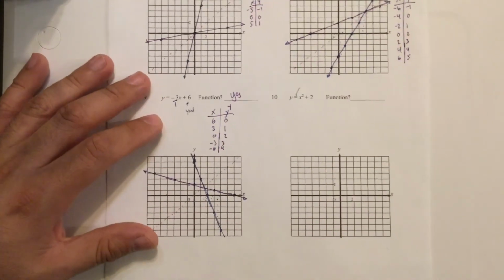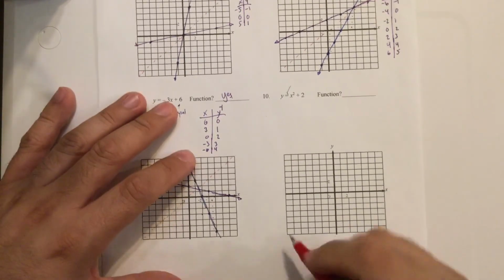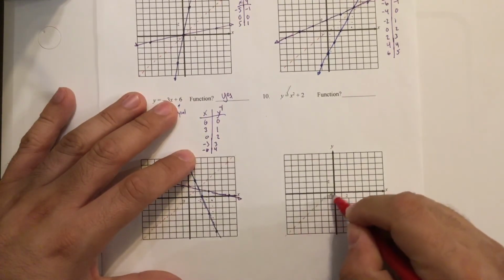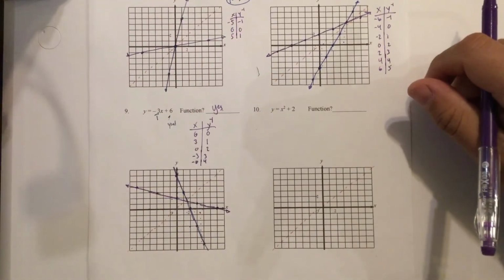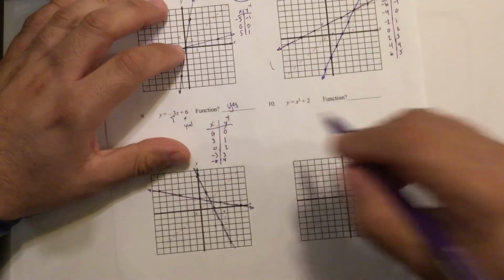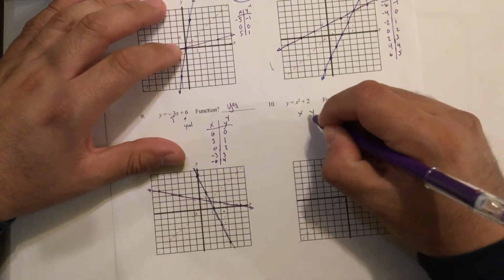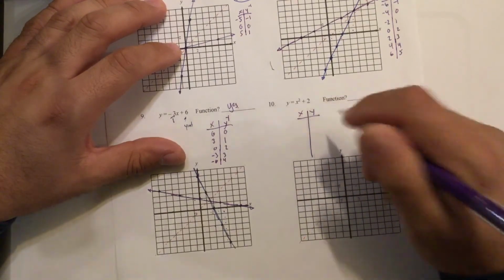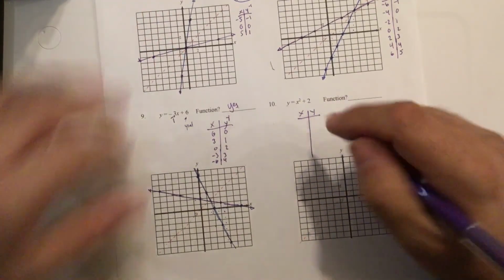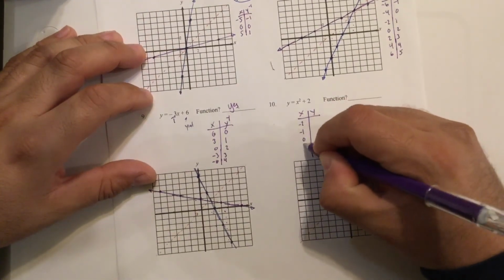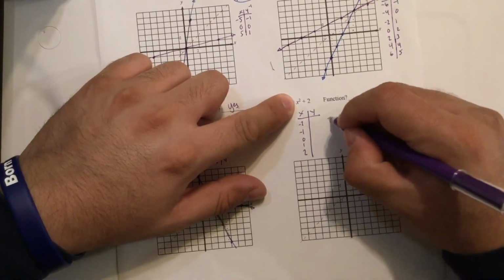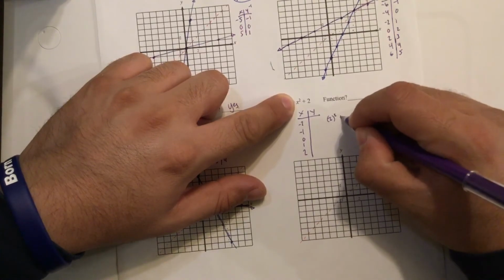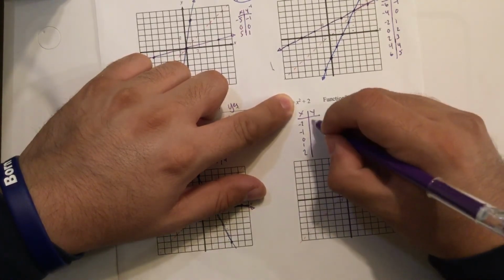Now we're down to the last one. For the last one, again, y equals x, the line to reflect over. And then here, y equals x squared plus 2. So let's go ahead and make a table with this. You can do transformations and stuff, but let's just use the basic points: negative 2, negative 1, 0, 1, and 2. So right here, we take negative 2 squared plus 2. So 4 plus 2 is 6.